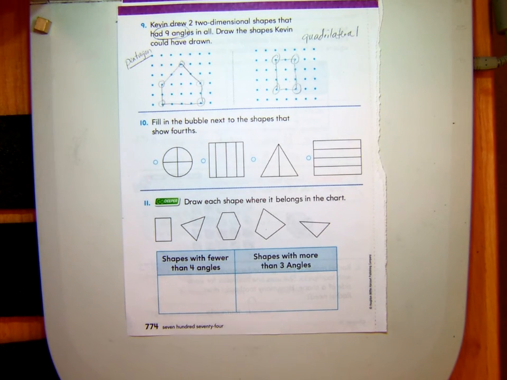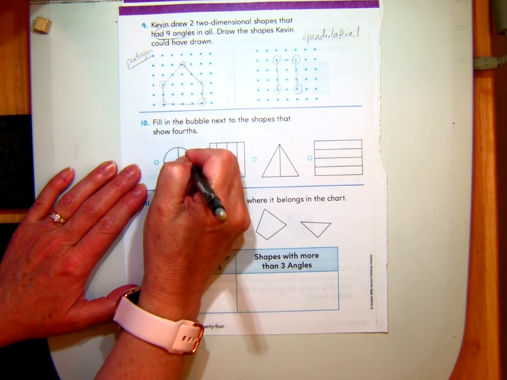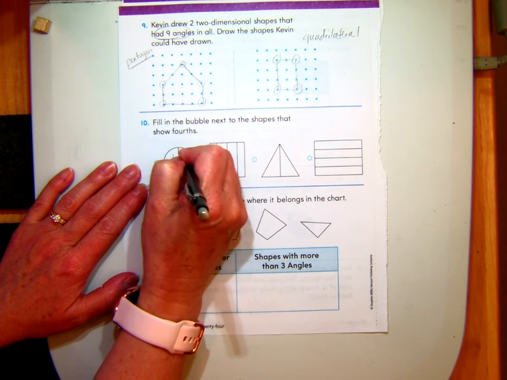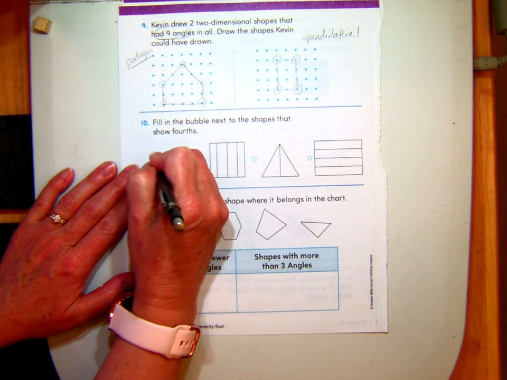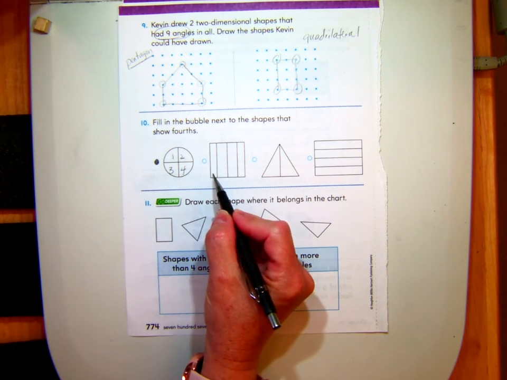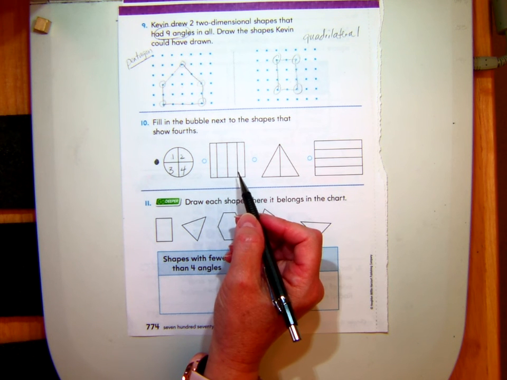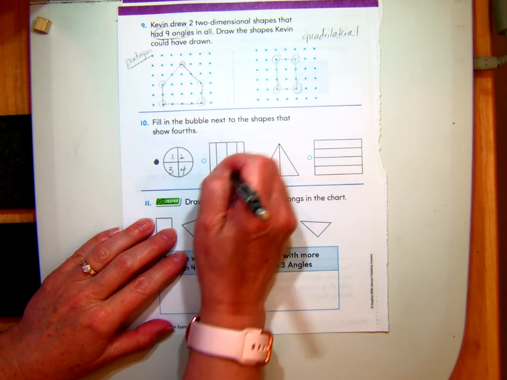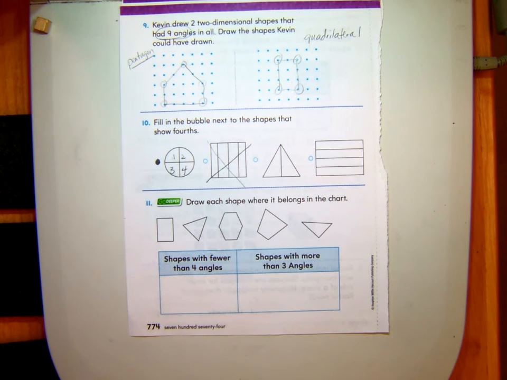Number 10. Fill in the bubble next to the shapes that show fourths. So we have to look. We have 1, 2, 3, 4. Well, there's 4 there. This one has 1, 2, 3, 4, but are they equal? They are not equal, so this one does not show fourths if it's not equal sizes.